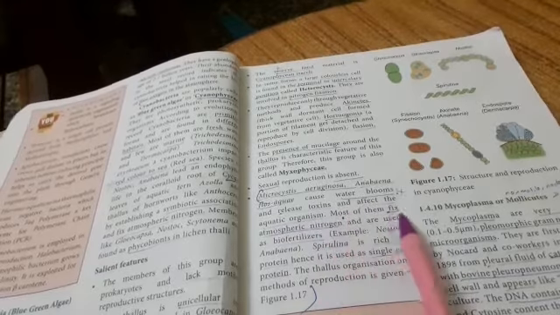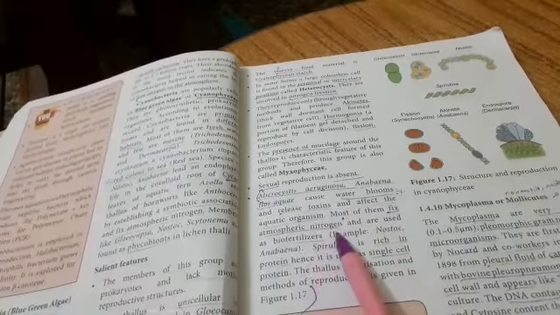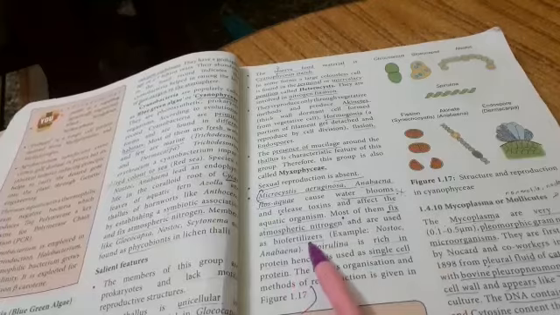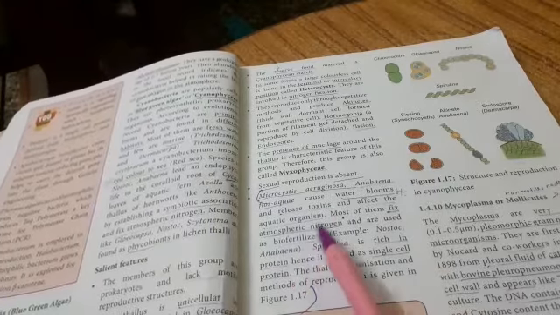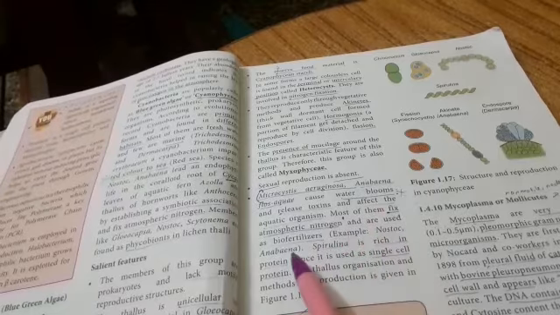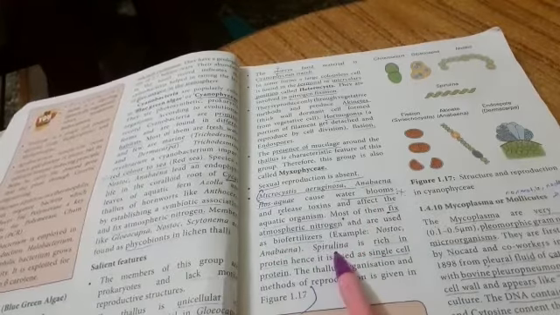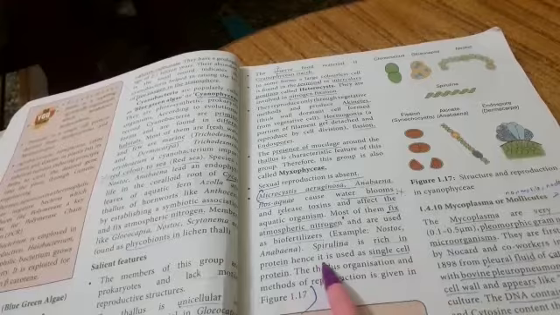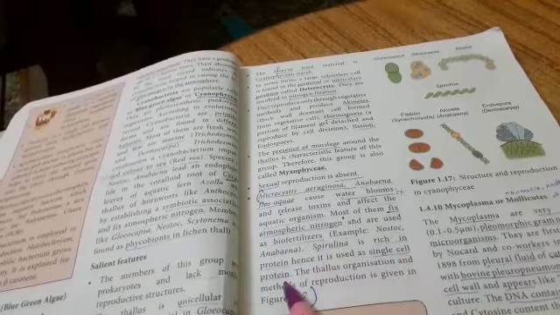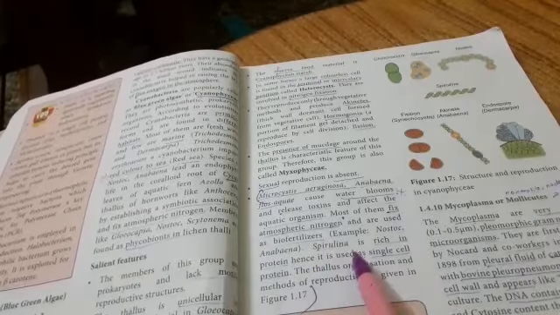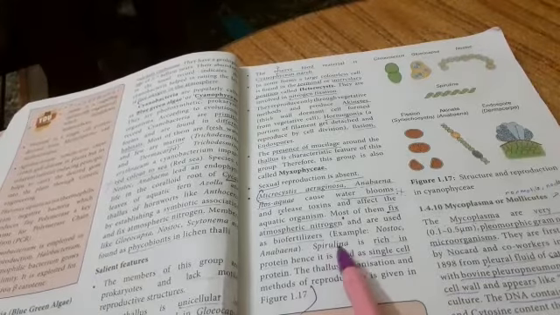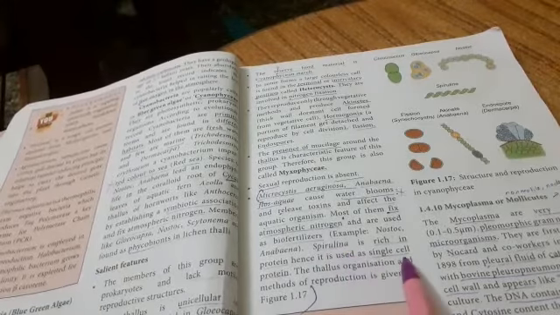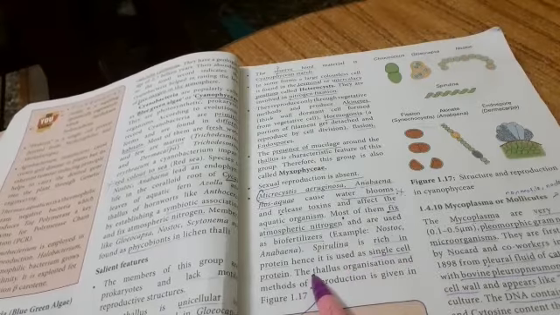சரியா? Most of them fix atmospheric nitrogen and are used as biofertilizers. Mostly these are used as biofertilizers. Example, Nostoc, Anabaena. Okay? Then spirulina is rich in protein, hence it is used as single cell protein. In 12th standard we will study in detail about this spirulina. Okay? The spirulina வந்து single cell protein use பண்றாங்க for feeding purposes.